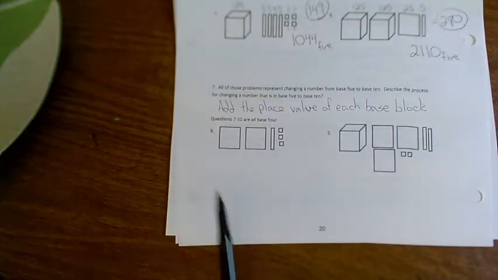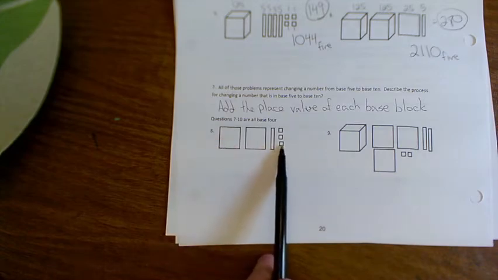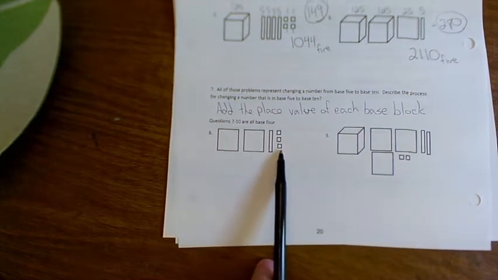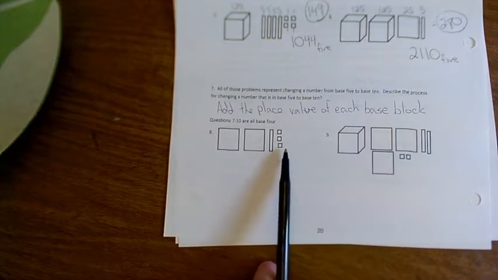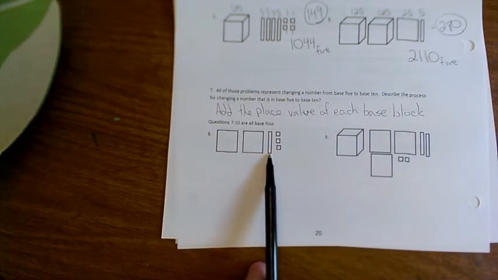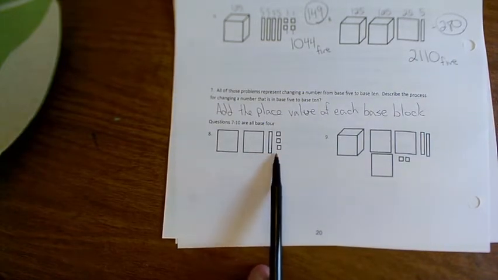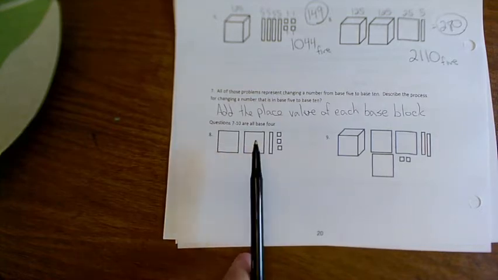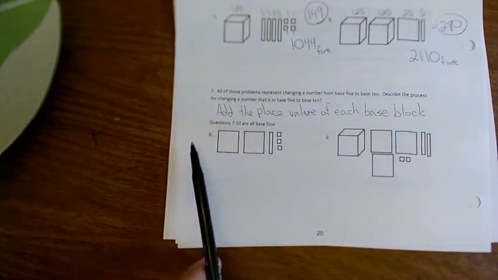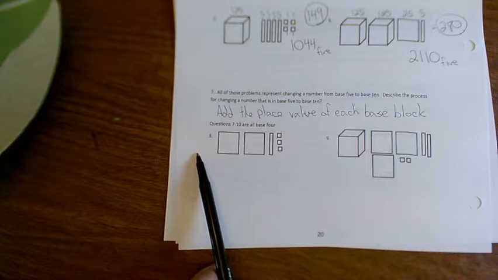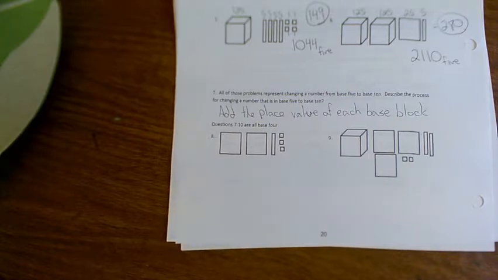All right, so now what if we switched to base 4? Base 4 would now mean that we would have our units, and this time it would only take 4 units to make a long. It would take 4 longs to make a flat, and then it would take 4 flats to make a cube. So we have the same base blocks. They are just worth a different value because we're now working in a different base.